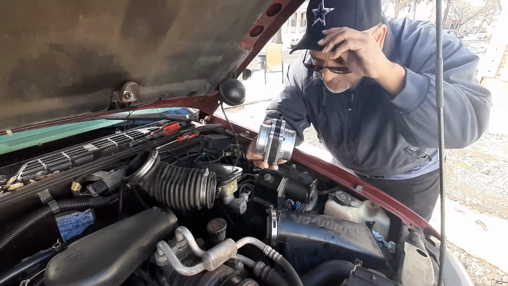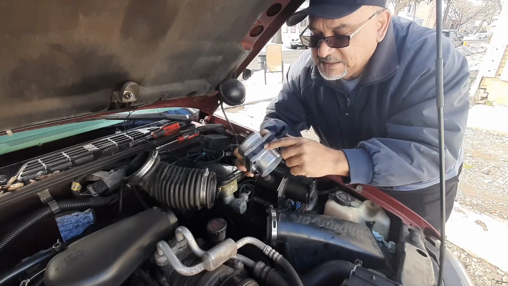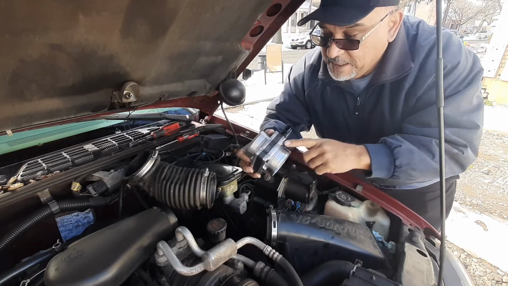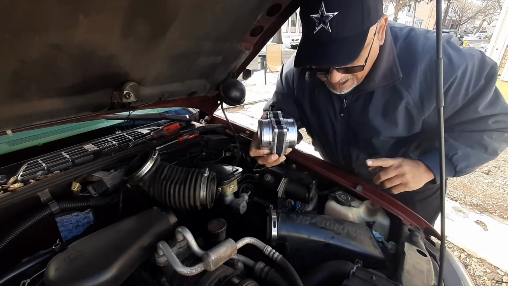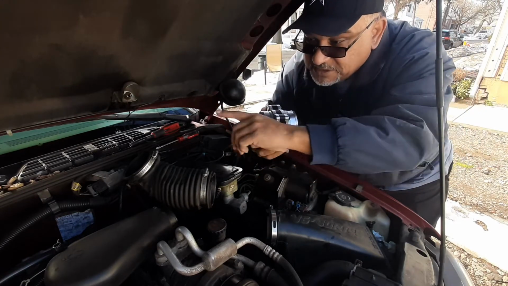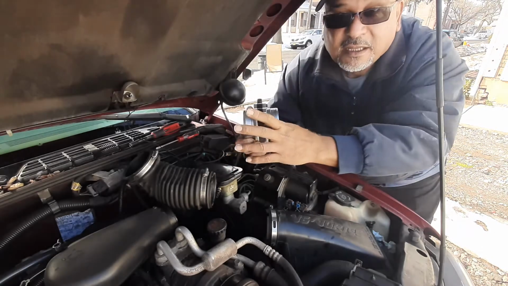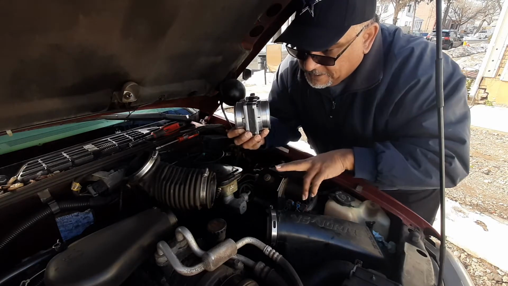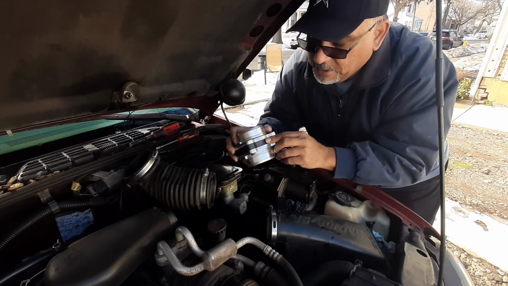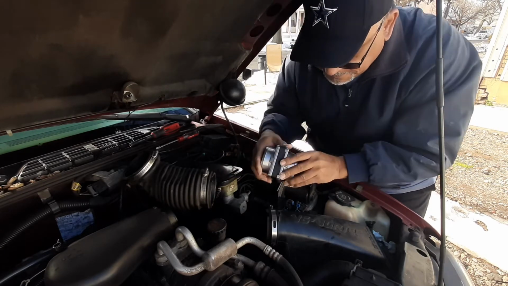Okay, remember folks, when you remove this, it has an arrow, and the arrow points in the direction of the airflow going in. So this is like for the carburetor. For those who don't know, it points toward the fuel injection housing. That's what that arrow is for.